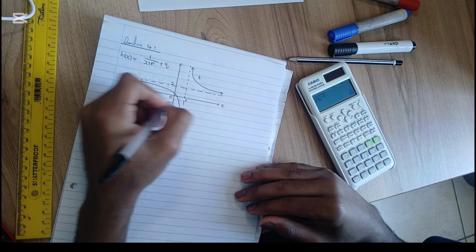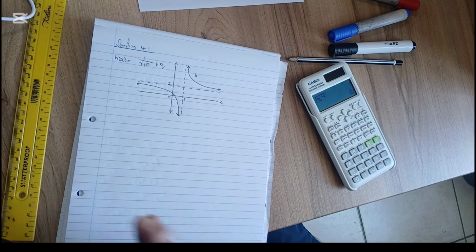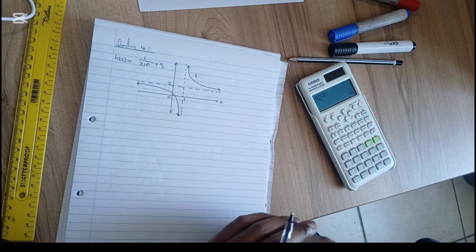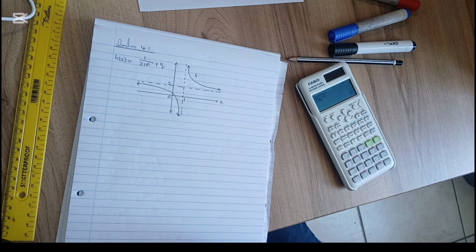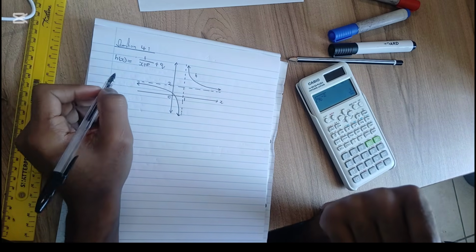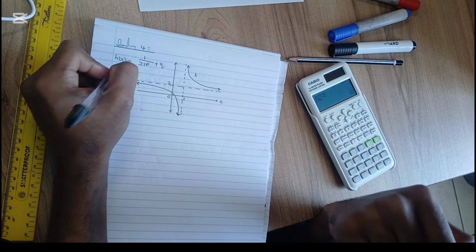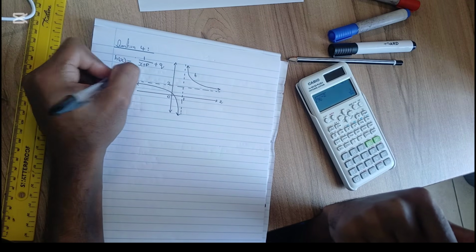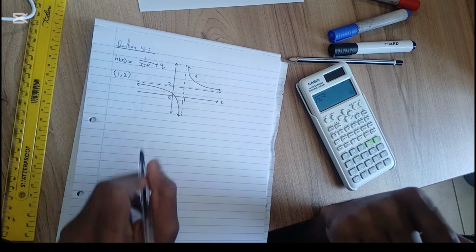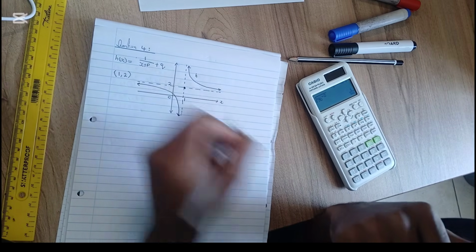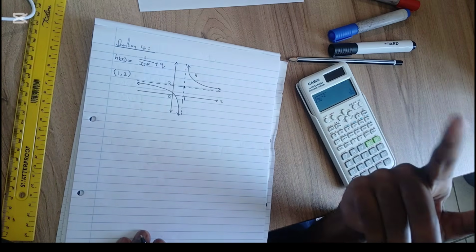Okay, so the question reads as follows. Question 4, right? Sketch below is the graph of h of x is equal to 1 over x plus p plus q. Now they told us that the asymptotes of h intersect at this point. So our asymptotes intersect at 1 comma 2, which you can see there from the diagram.